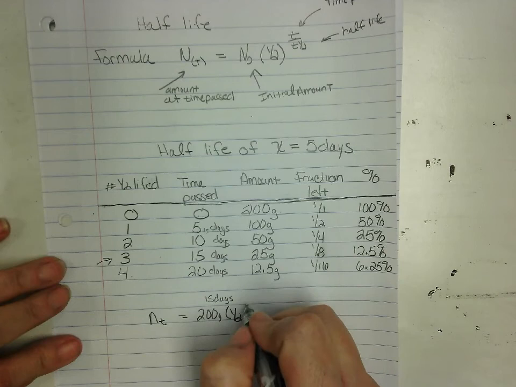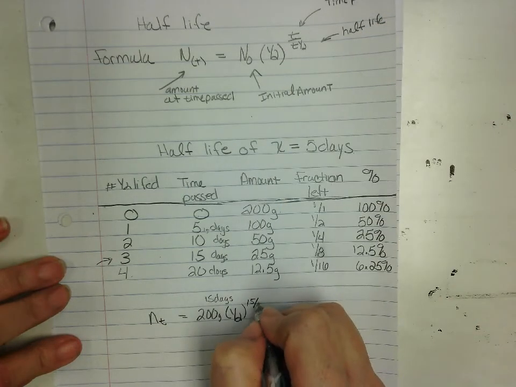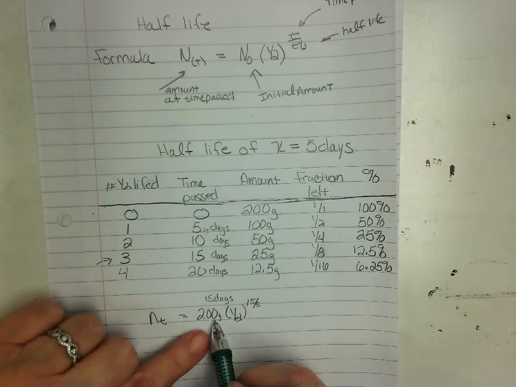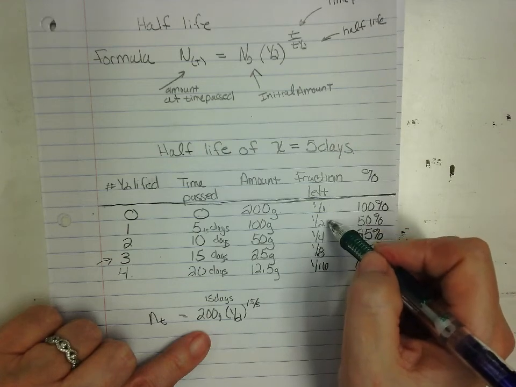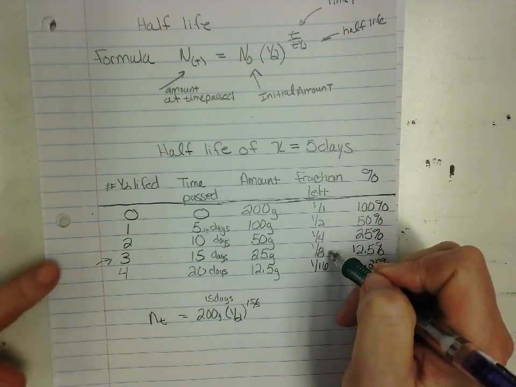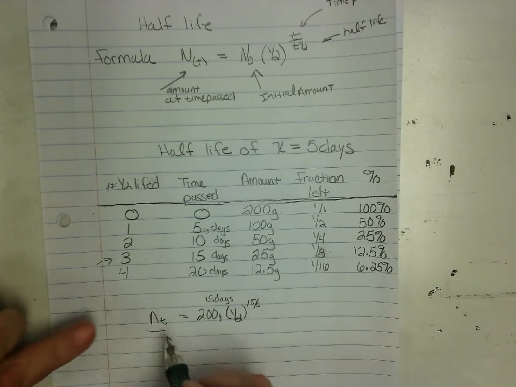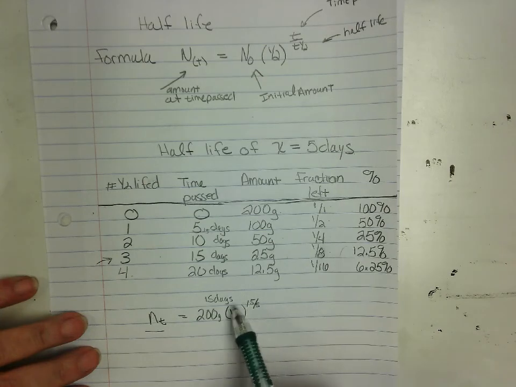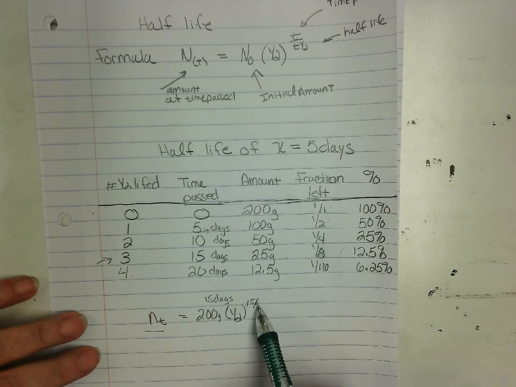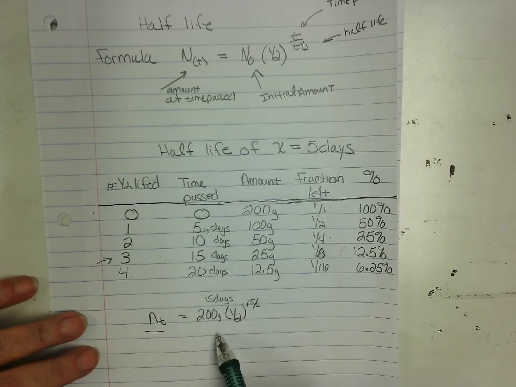And so what that means is I take 15 divided by my half-life time, which is 5, and you can see that I get 200 grams times a half cubed, and that's a half, a half, a half. That's a half cubed, and that's what this formula does, and then I can find the amount. When you're going to use this formula is when it doesn't fall perfectly in one of these, and then I need to find out, you know, let's say that this wasn't 15 days, but it was 8 days. That's when I would use this formula.